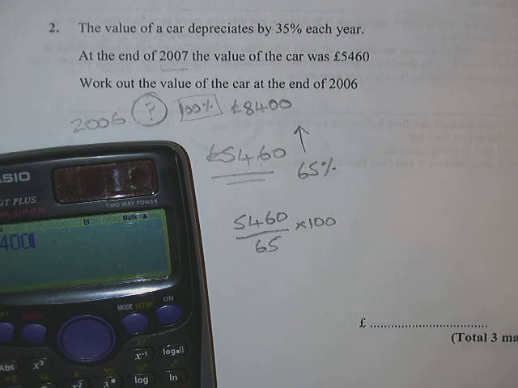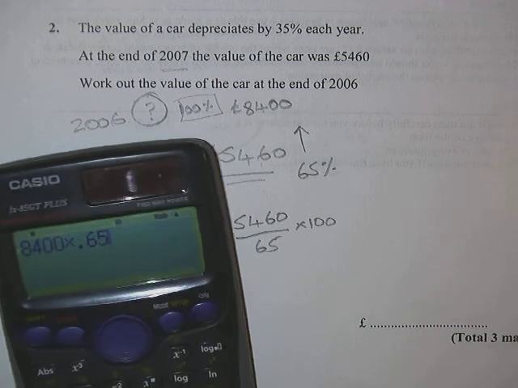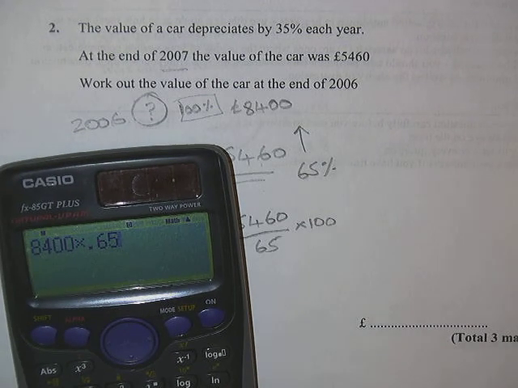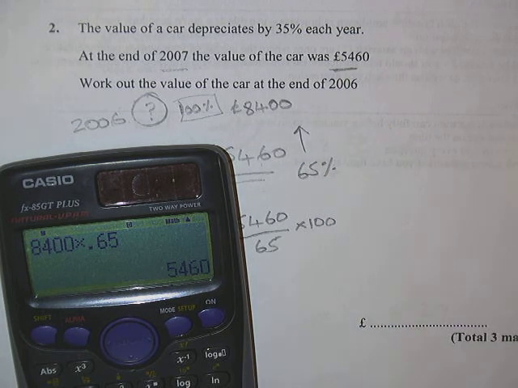So if we want to check this answer, we can do 8,400 times 0.65. Now again, we'll get used to the multiplying method. That'll tell us what the value will be at the end of 2007, because we know it's going to lose 35% of that value. Press equals, 5,460, which is the value at the end of 2007.